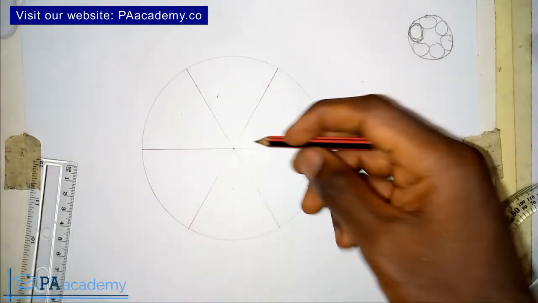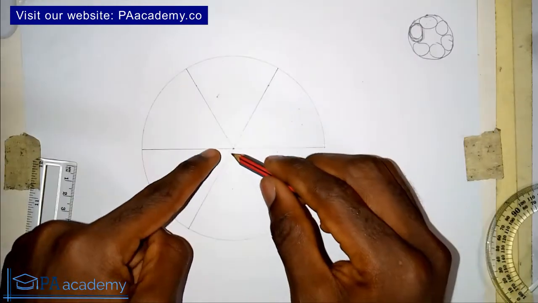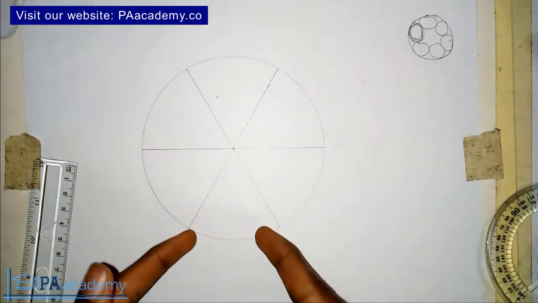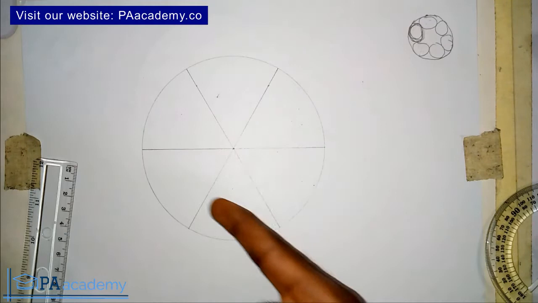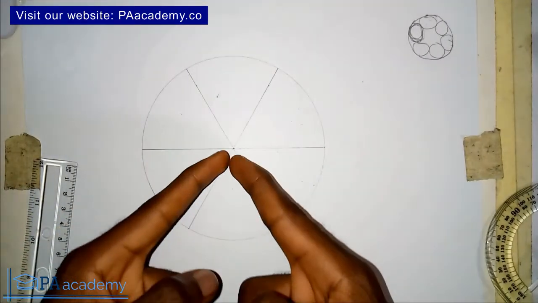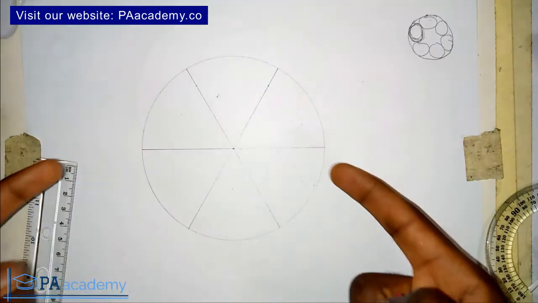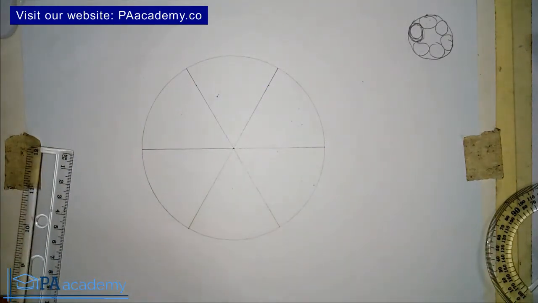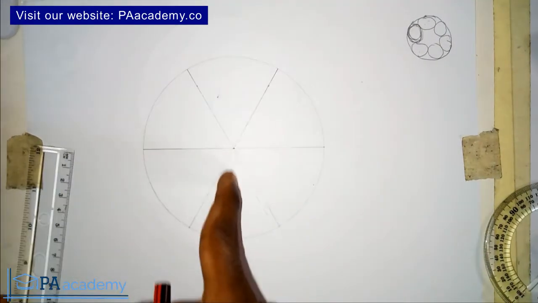The next thing now is, I'm going to be working with this particular sector. Everything here, 1, 2, 3, 4, 5, 6, they are all sectors. I'm going to be working with this particular sector, because whatever I do here is the same thing for the other sectors. Just follow along. So now I'm going to bisect this particular sector.